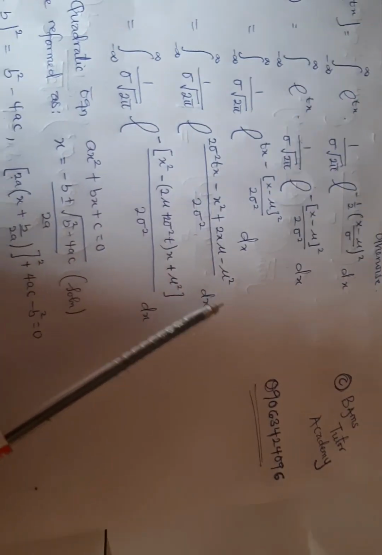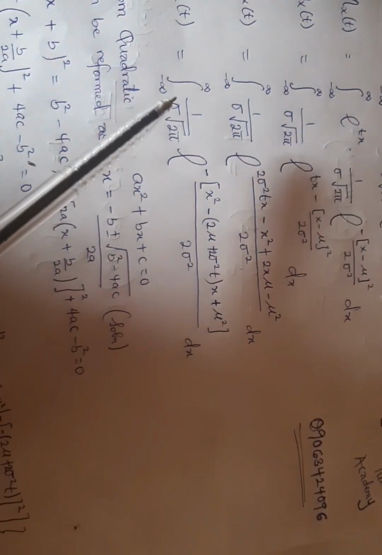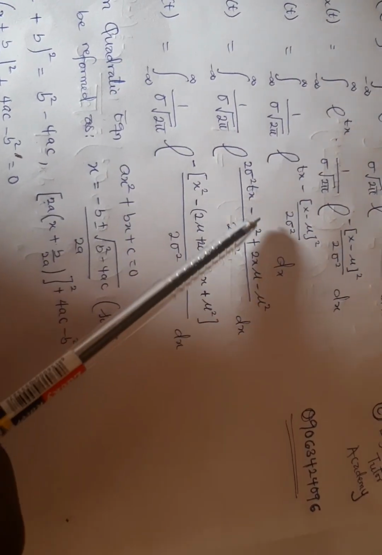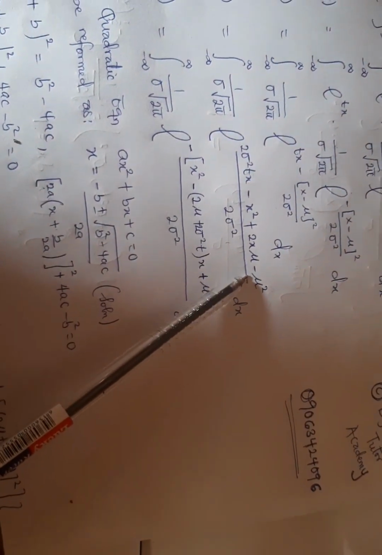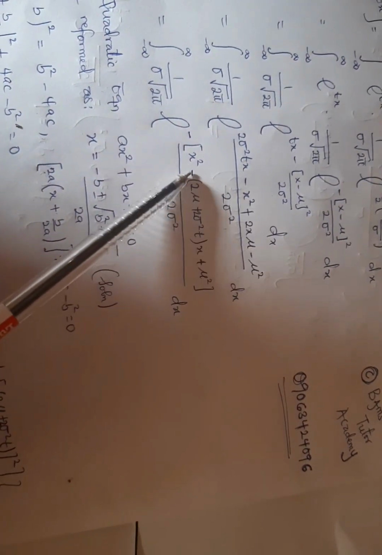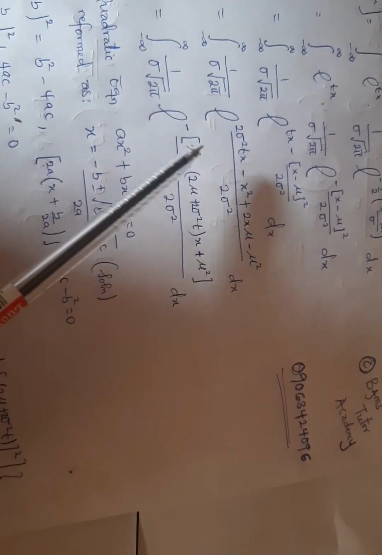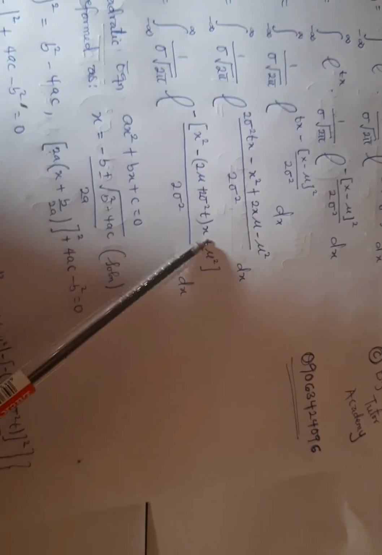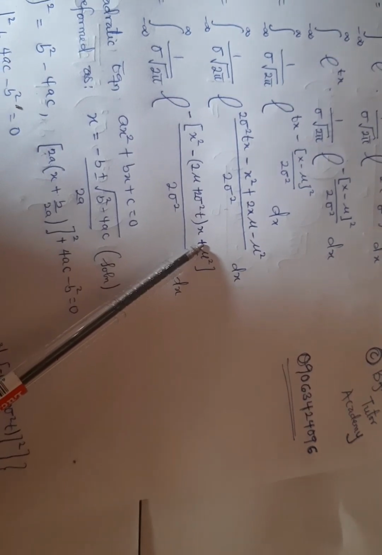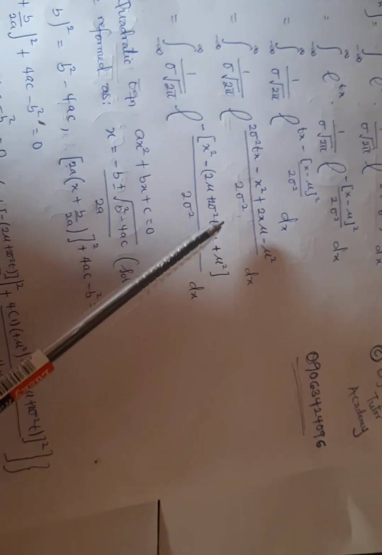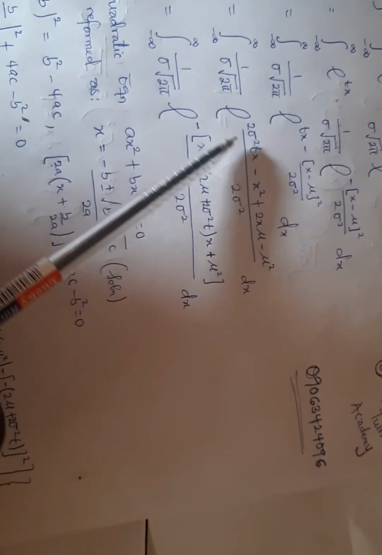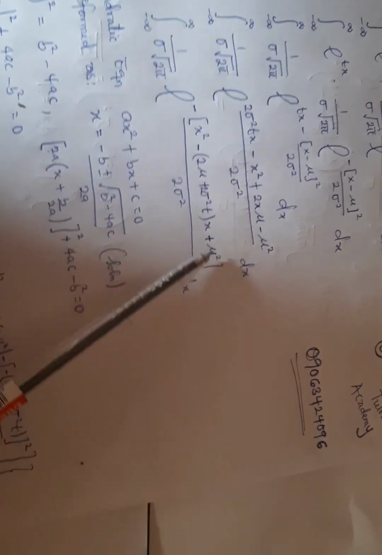Good. So to have something that I can really work with, this is portraying a quadratic function. So I will just bring out the minus so I can really have what a quadratic formula looks like. That's what I did here. I brought out the minus, and I have x squared and all of this.